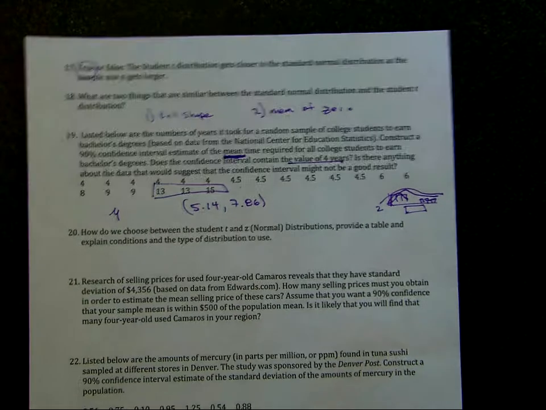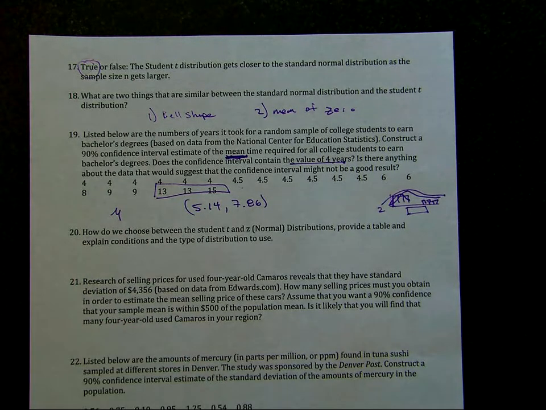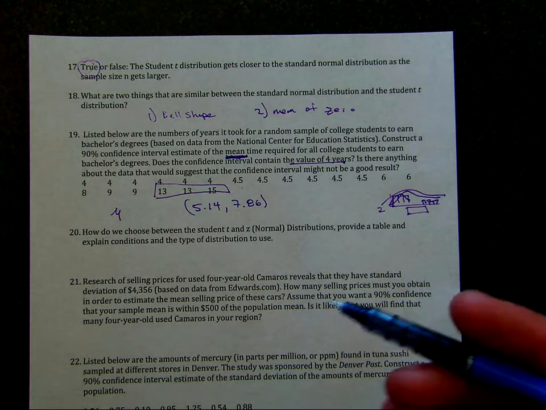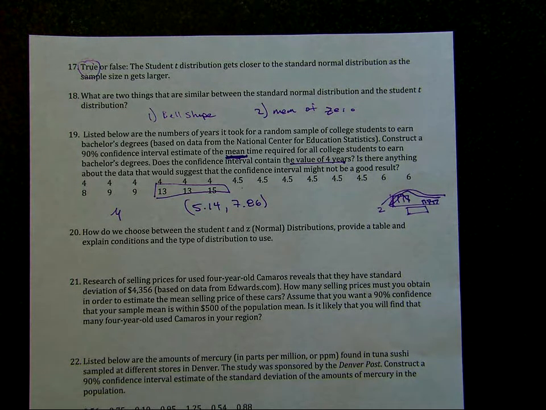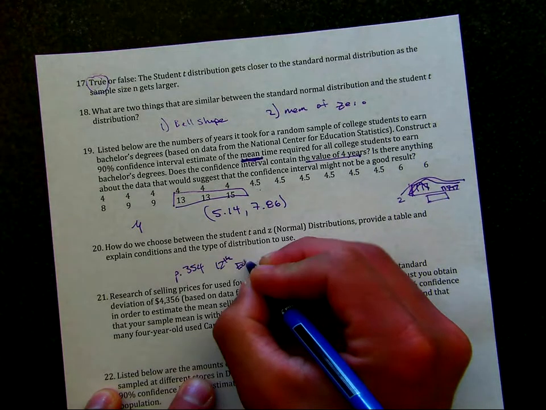How do we choose between the student T and the Z, the normal distribution? Provide a table and explain the conditions. Okay, so I'm not going to put a table up there, but it's in your text, and it's actually on page 354 in the 12th edition. It's also on my slides, and I would say that's a really good place to look.